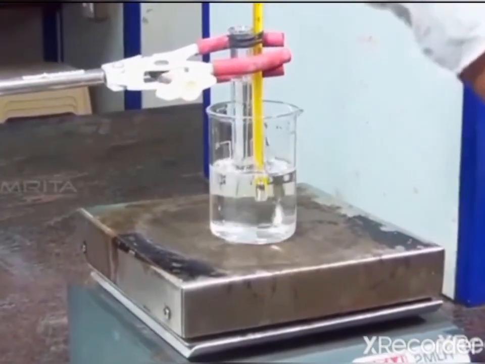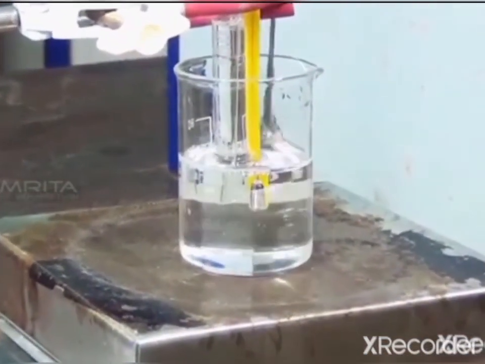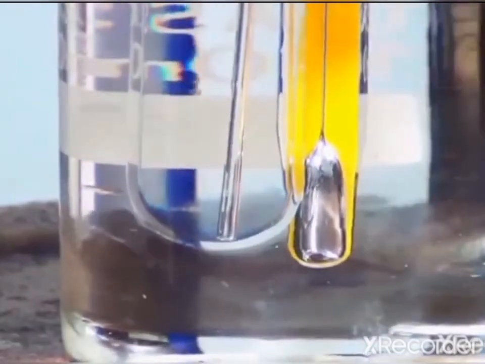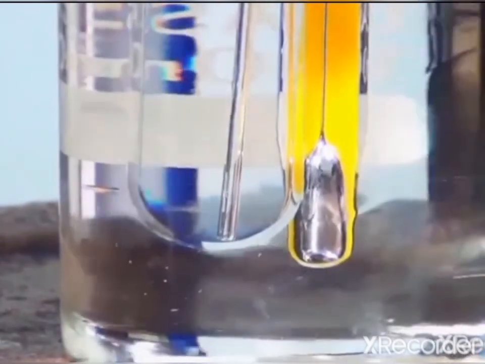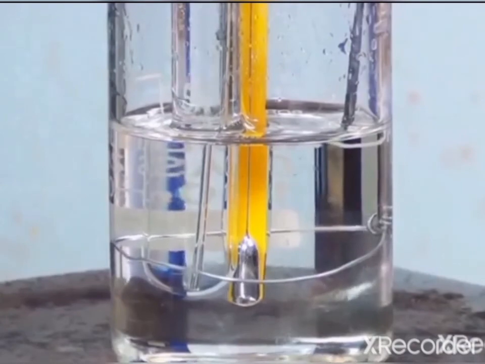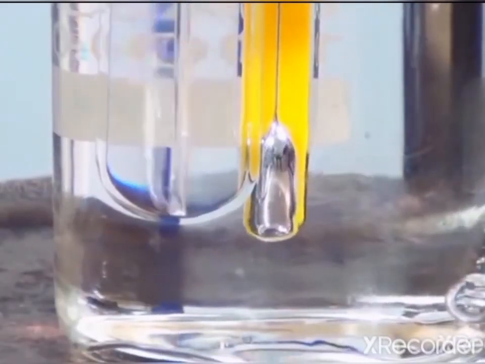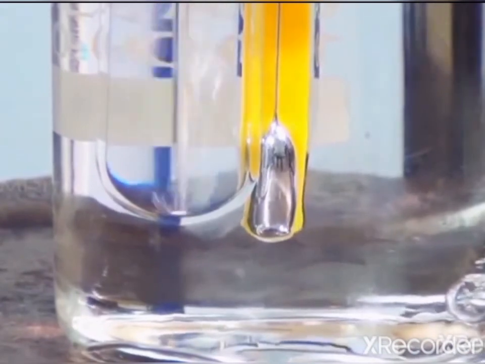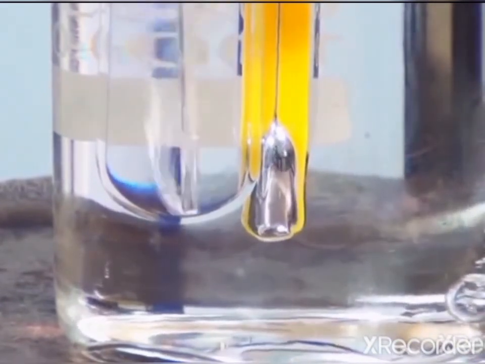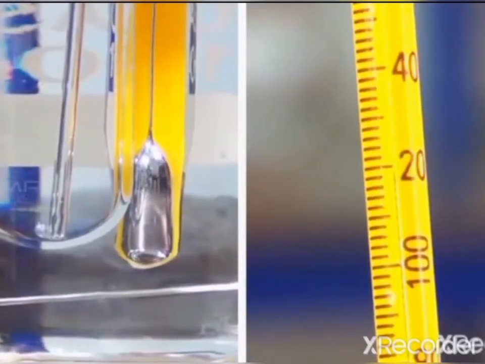Heat the beaker and stir the water with the stirrer to ensure uniform heating. Continue heating and stirring until bubbles start rising from the lower end of the capillary tube. After some time, a continuous stream of bubbles starts to escape from it.